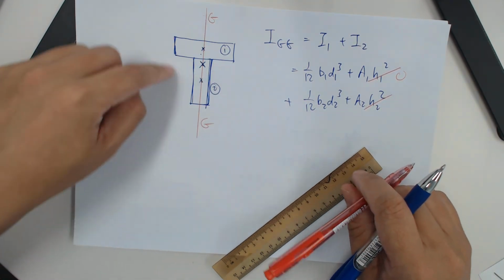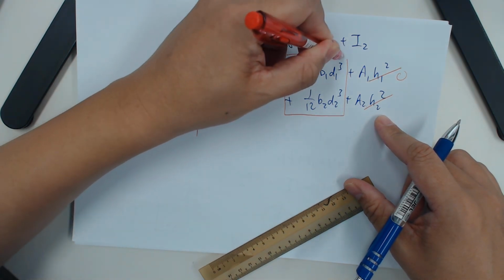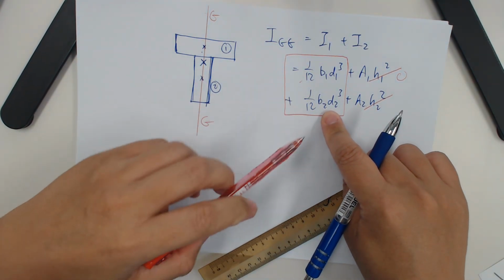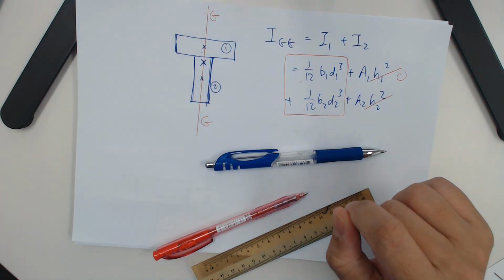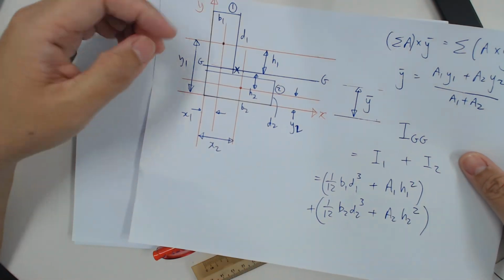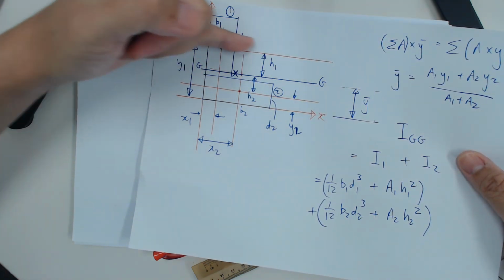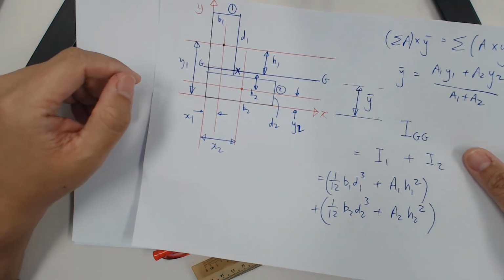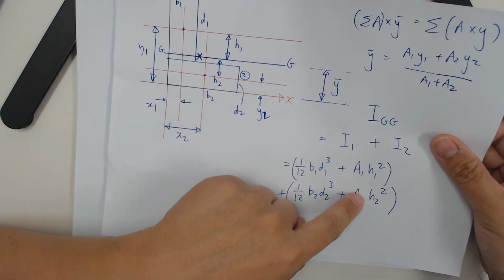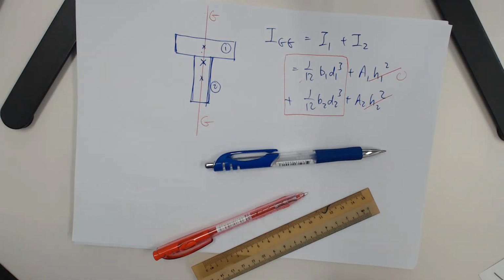That's why this kind of case is a bit simpler, because you only need to have these two terms, because their centroids are all aligned together. Compared to this one, GG is here, but rectangle 1 centroid is here, and rectangle 2 centroid is here. So they are in two totally different locations, so you need the H1 and H2. I hope you understand and take some time to practice. All right, take care.